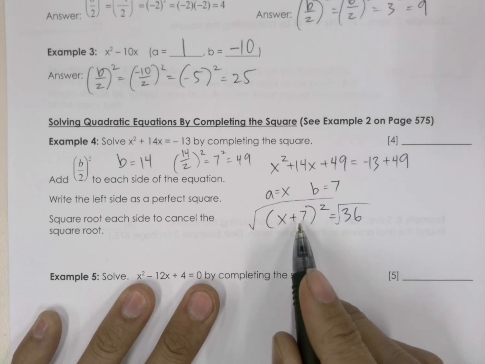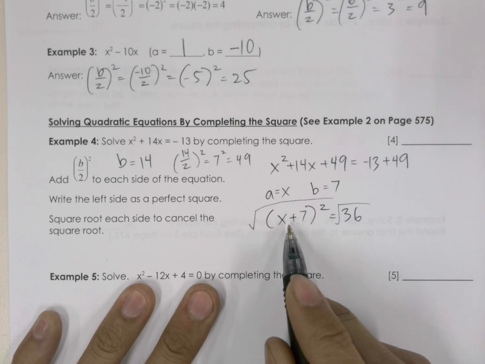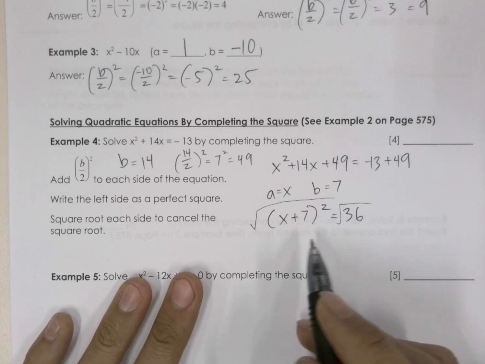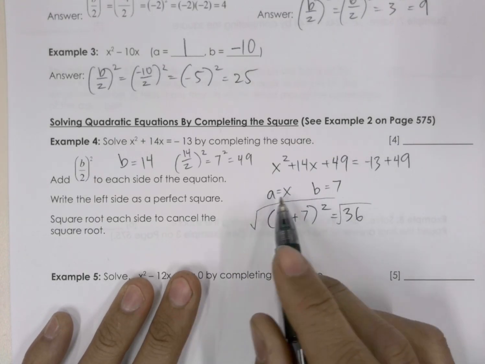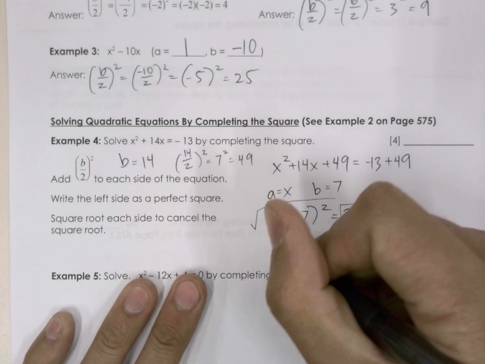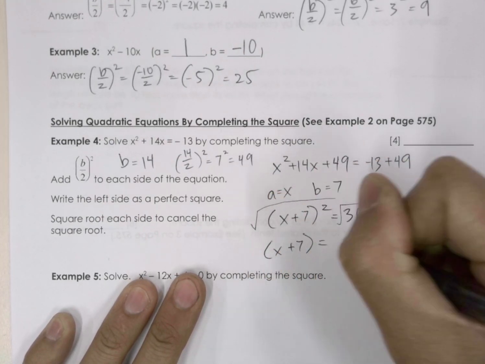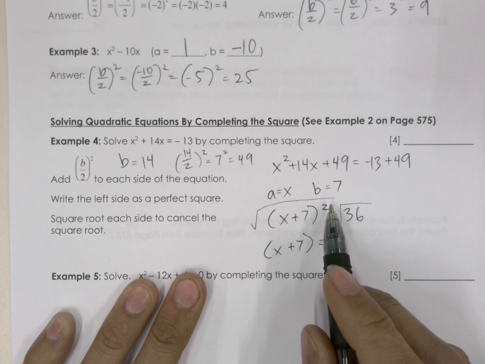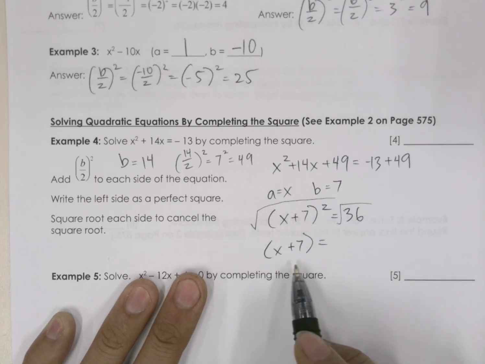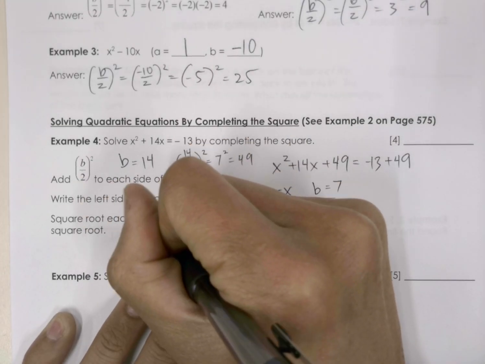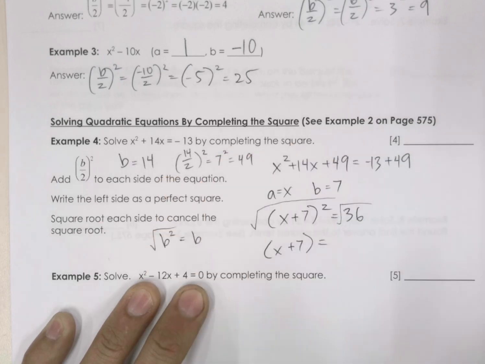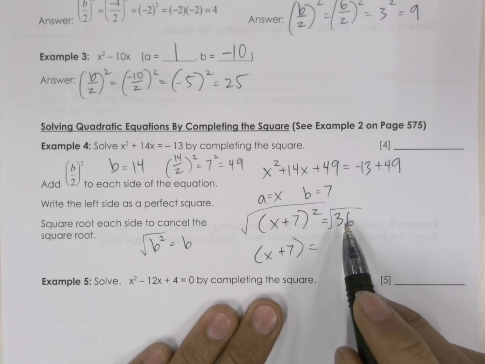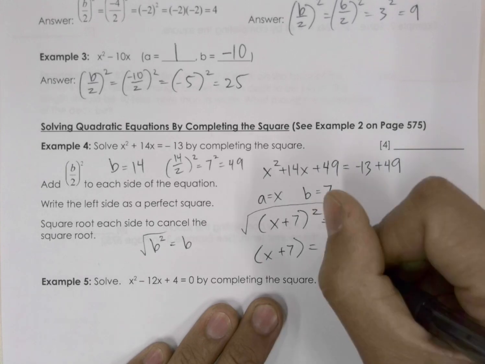And so on the left side, we have two factors. We have x plus 7 times x plus 7. That's what the square means. It means x plus 7, that's one factor, times x plus 7. Since we have two of those factors underneath the square root sign here, we could pull one out. So it's x plus 7 equals. We pulled out one of the factors. It's no longer x plus 7 squared. It comes out of the square root, and it's just x plus 7. This is the same way as the square root of b squared is equal to b. Okay, so on the right side, what two factors multiply to 36? 6 times 6. So we can pull out a 6.